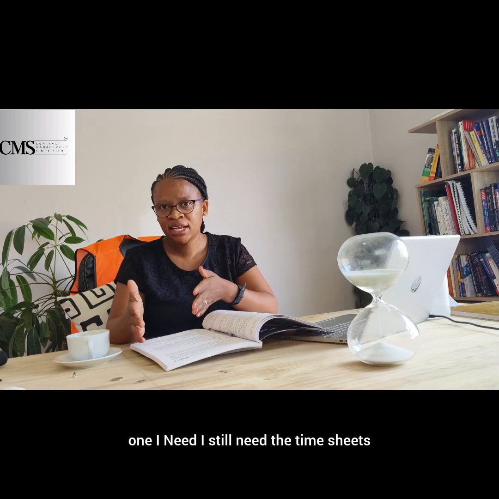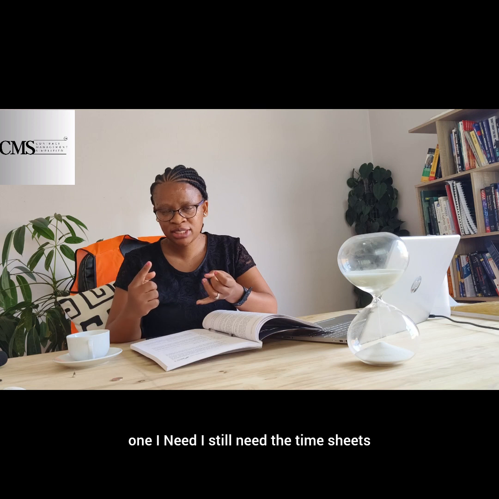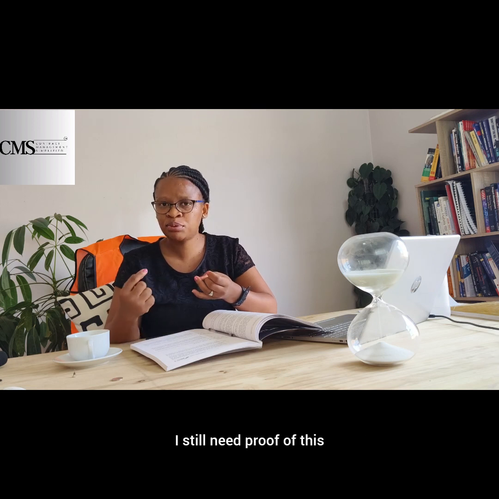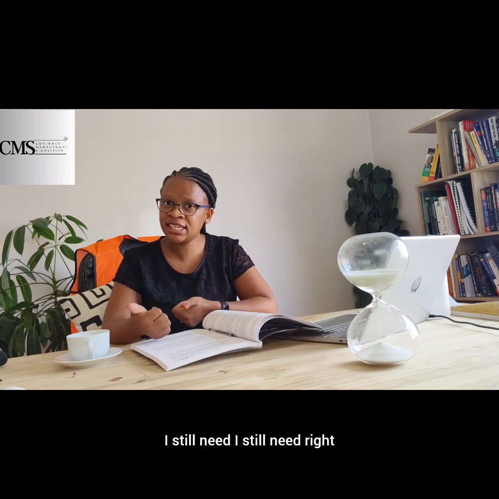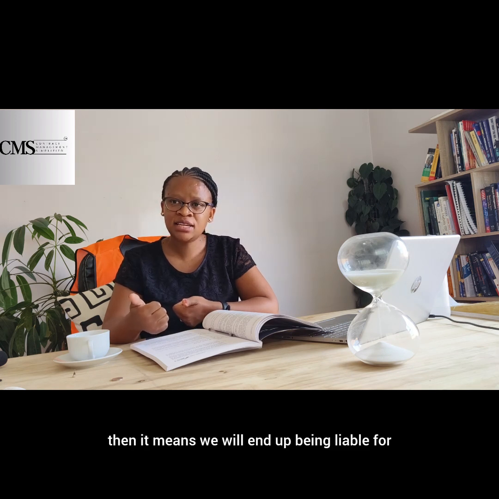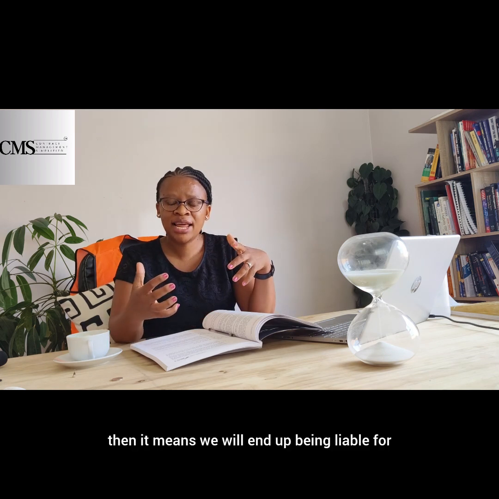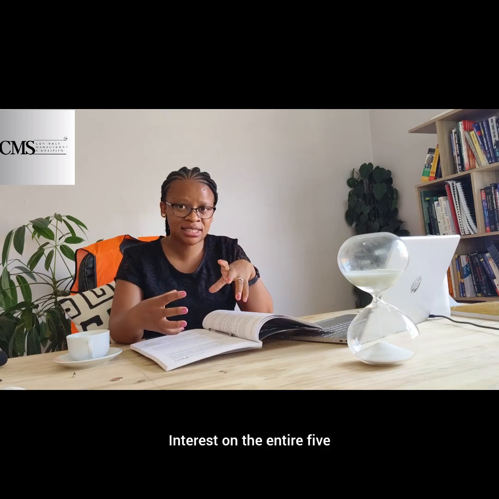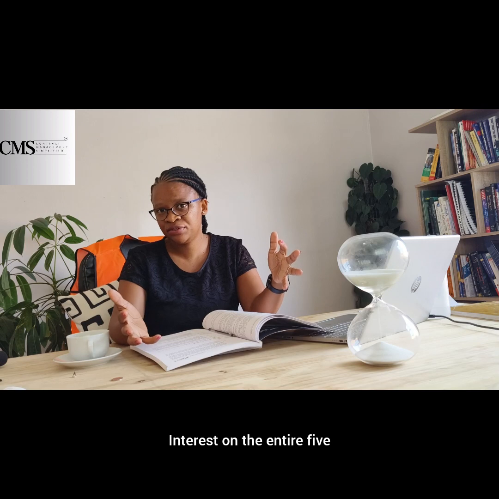On the 1, I still need your timesheets, I still need proof of this, right? If we don't do that, then it means we will end up being liable for interest on the entire 5.